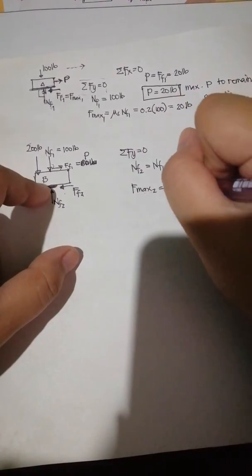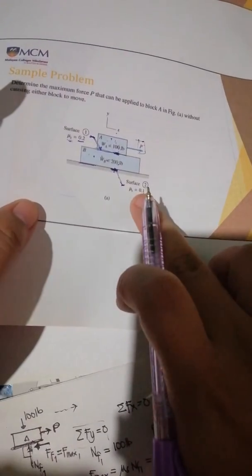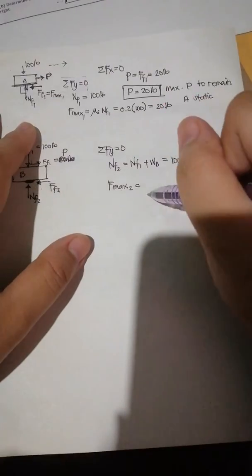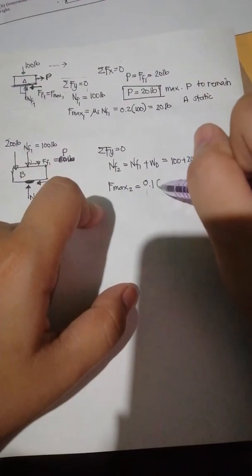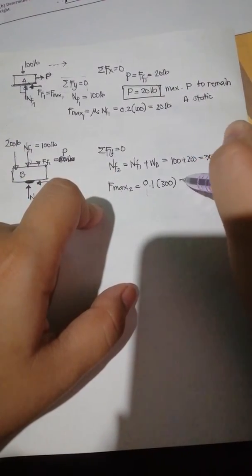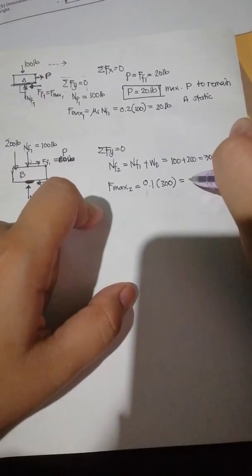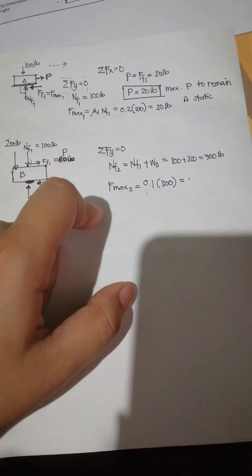So we'll have mu S. Mu S for the second surface is 0.1 as given in the problem. 0.1 times NF2, which is 300. That will be 30 pounds.